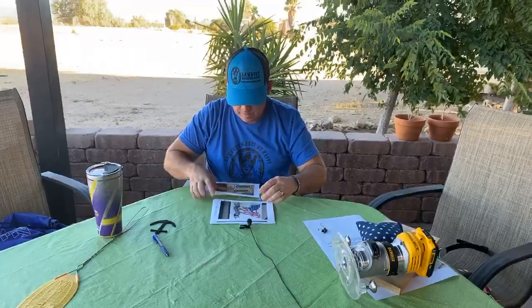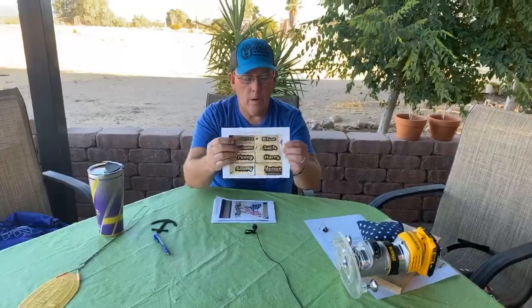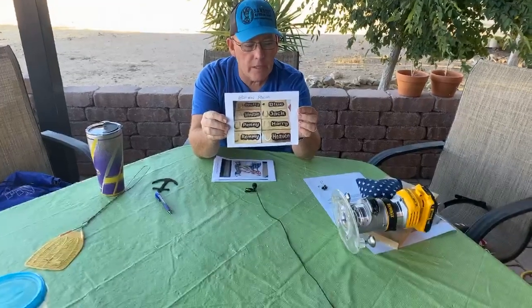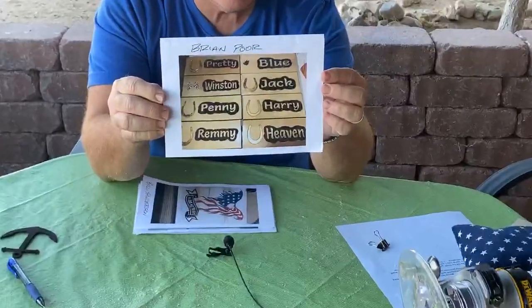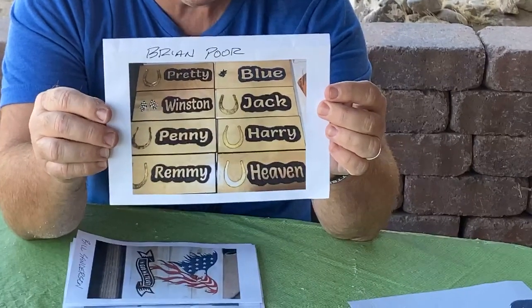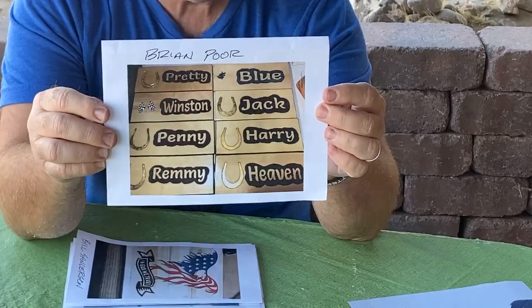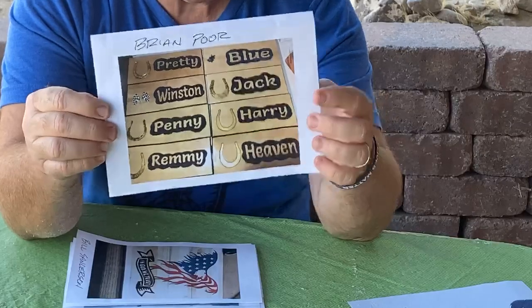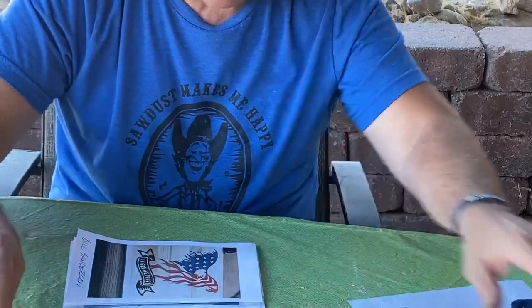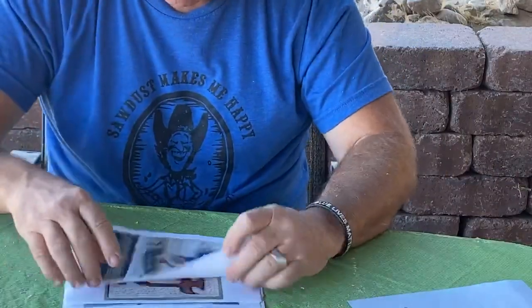All right, Brian Poor. Some really cool stall signs. So this is a new niche for him. These are all pine, gold flake on the horseshoes. Great job, Brian. That is really a big market. The stall signs like that, it's a huge market.